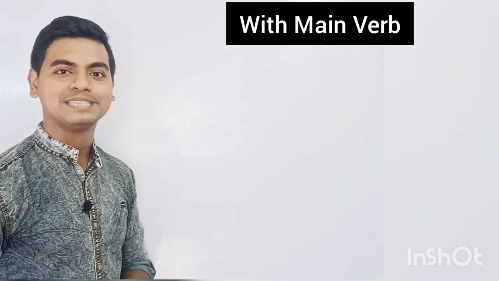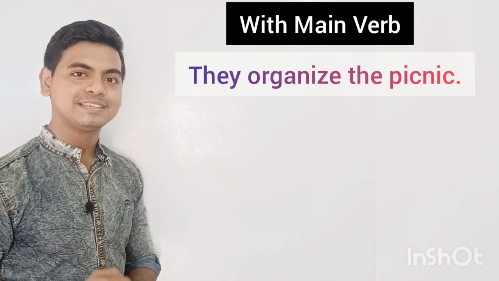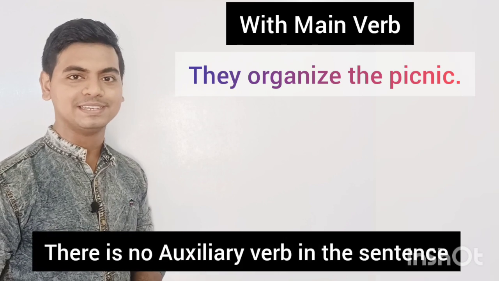So let's have some examples. They organize the picnic. Now we can see that there is no auxiliary verb in this sentence.